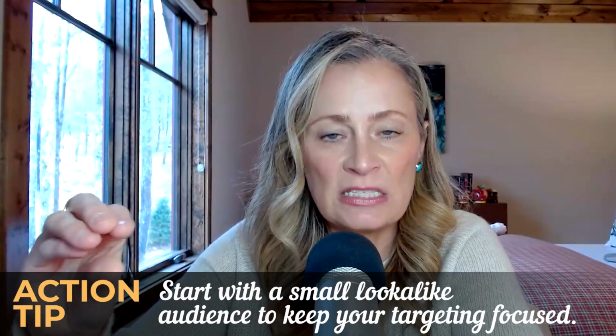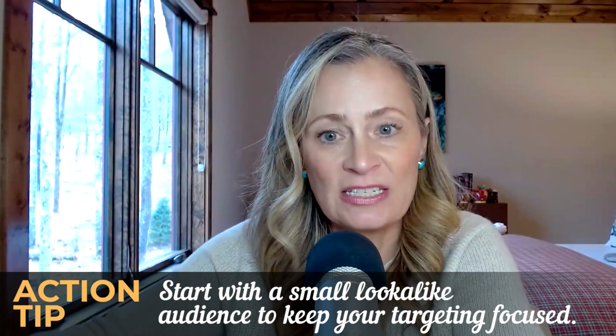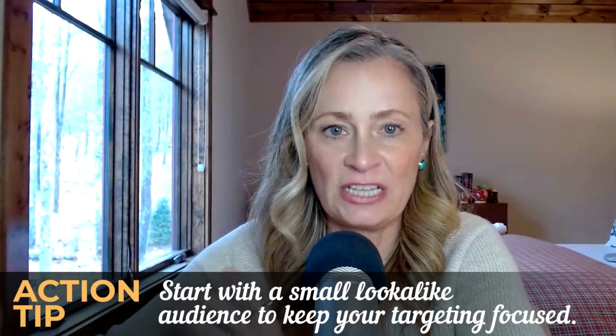Next up is to expand your reach with lookalike audiences. Again, lookalike audiences are those people who share similar traits with your best customers. And again, if you use different types of tools within Facebook or LinkedIn, you can use those tools to target new potential customers who are more likely to engage with your business. So here's another tip. When you start with a really small 1% lookalike audience to keep your targeting really focused, that allows you to expand it over time as you start to see results.